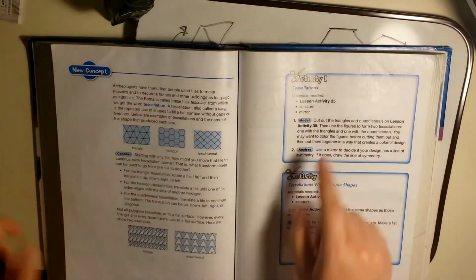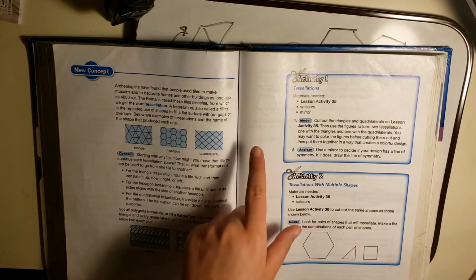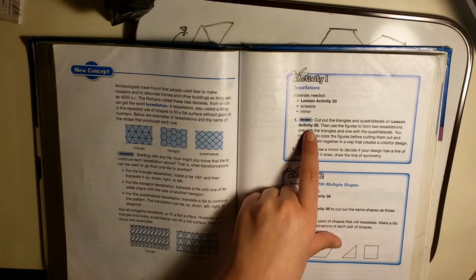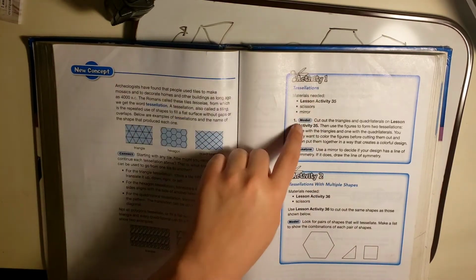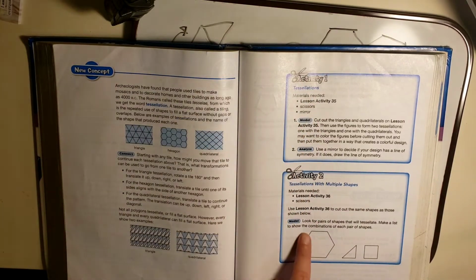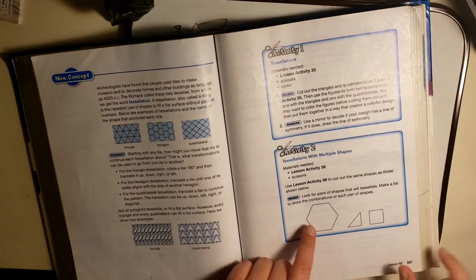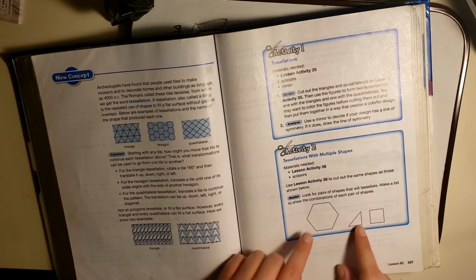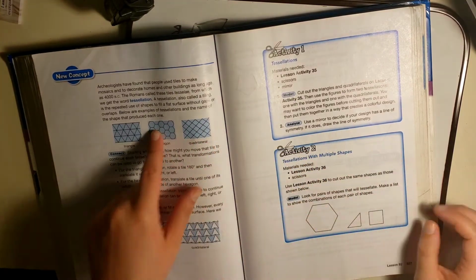Alright, this activity says to cut out, oh, it says on lesson 30, activity 35. So, probably can't do that one since I don't have that. But you can cut out your own shapes. So what you can do is cut out these shapes on a piece of paper, make a whole bunch of them, and then see how you can connect them to make patterns.